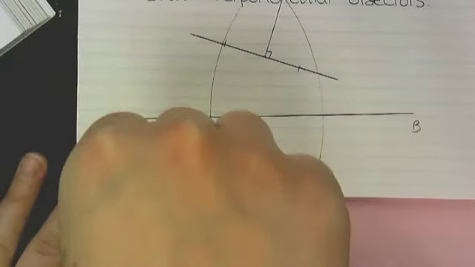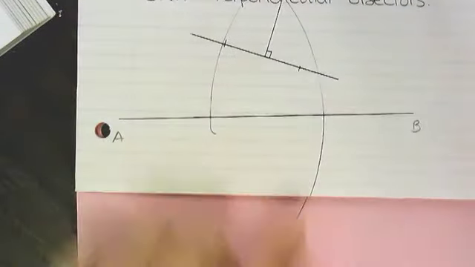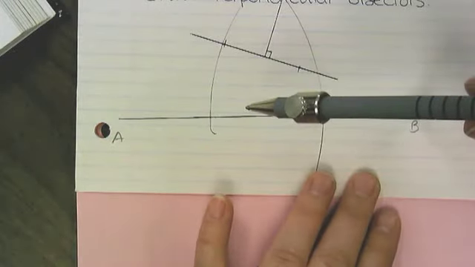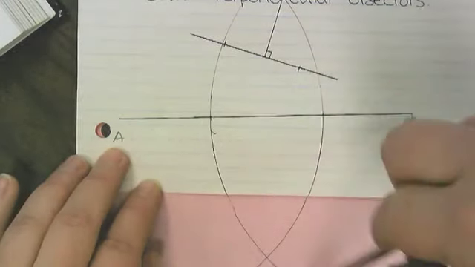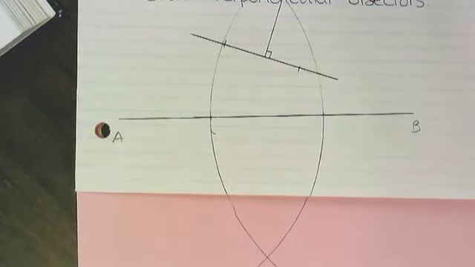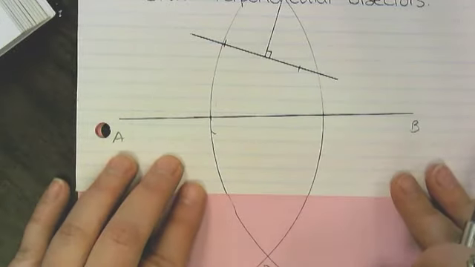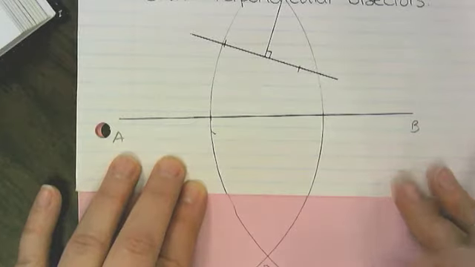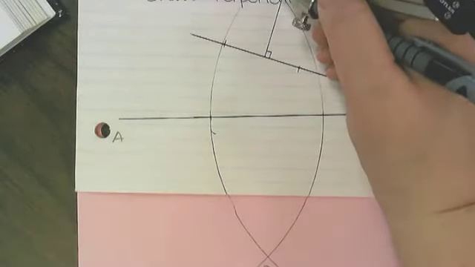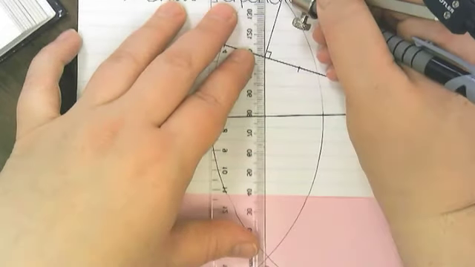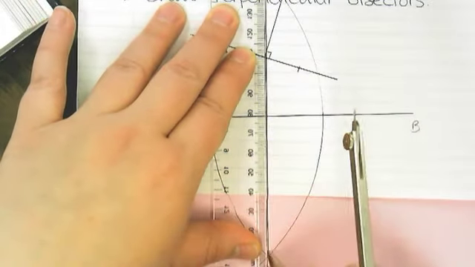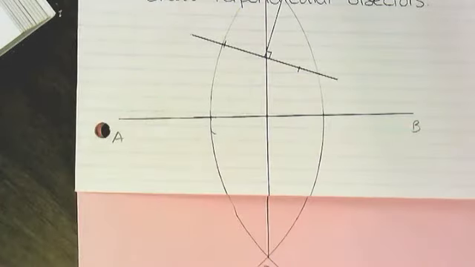So, now I do the same thing there, and I do the same thing on the other side of my line. I'm going to label this one D. If I draw a line from C to D, it's perpendicular to line AB.